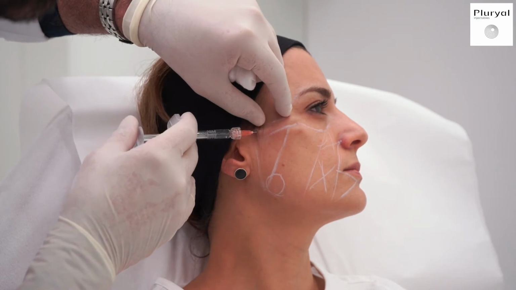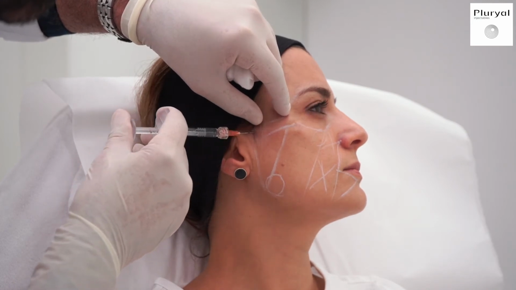I try here also to go to the lateral sulcus.